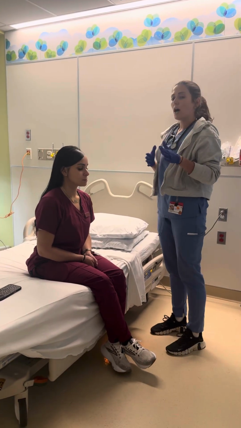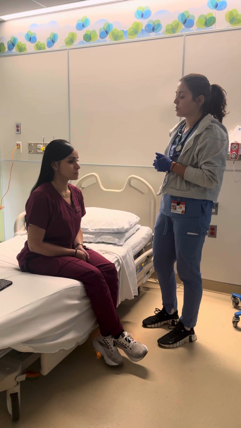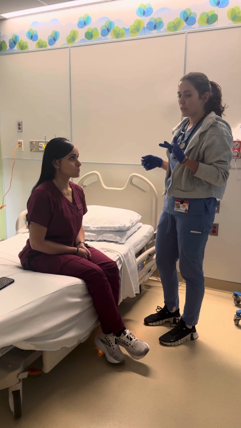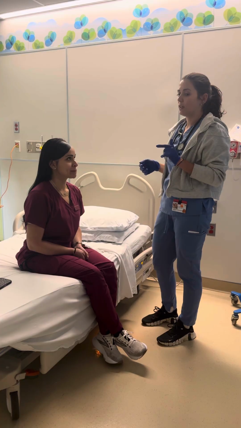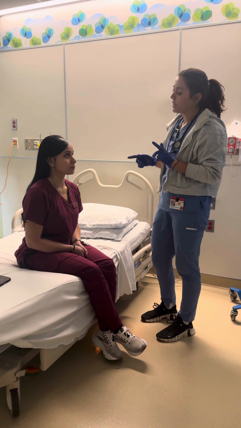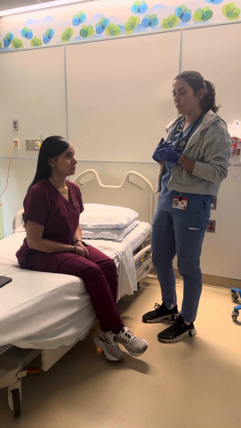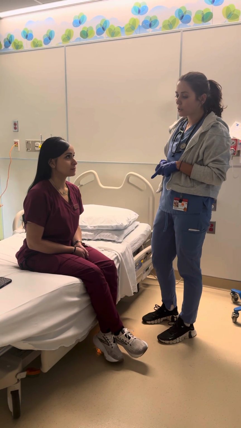All right, and so now I can go ahead and listen to our heart sounds. So we'll start with the aortic valve. With the aortic, we're gonna listen on the second intercostal space right of the sternal border, and then our pulmonic valve, which is gonna be second intercostal space left of the sternal border.